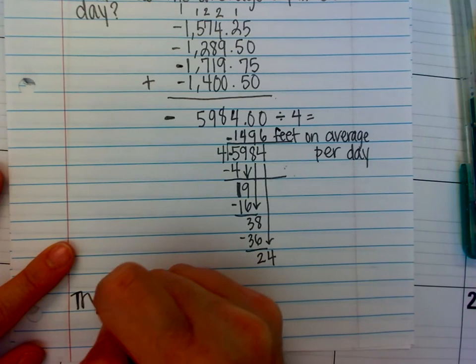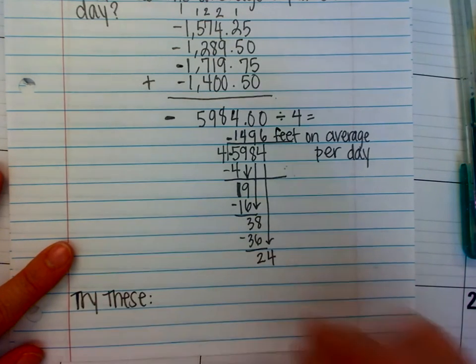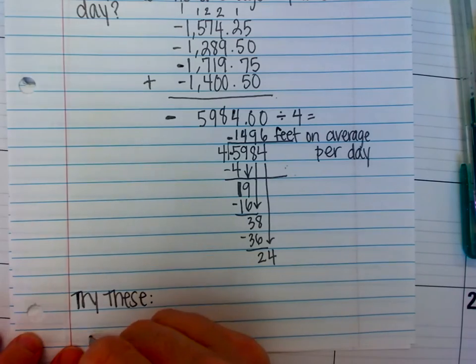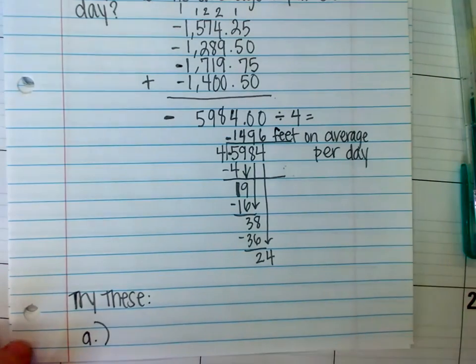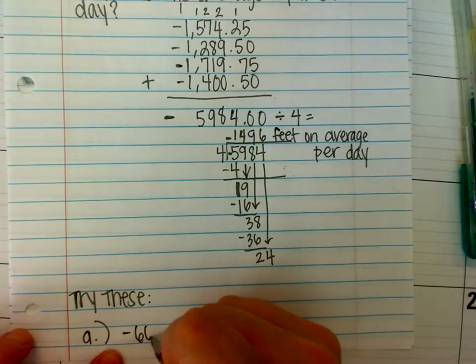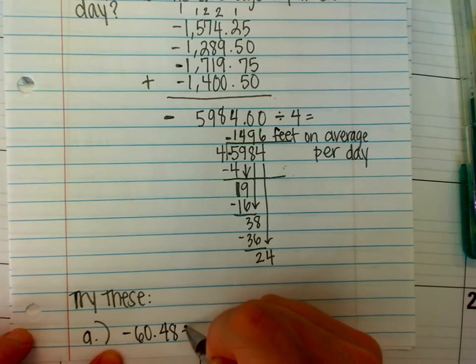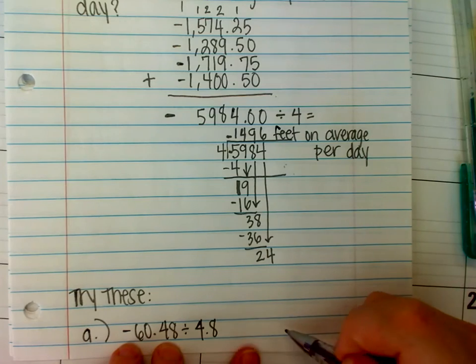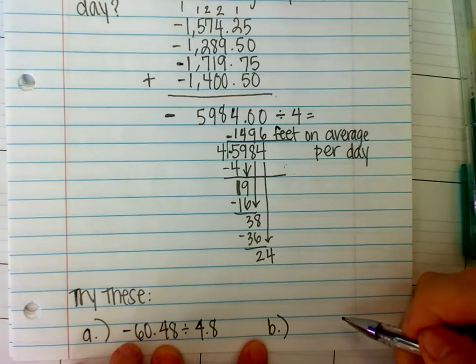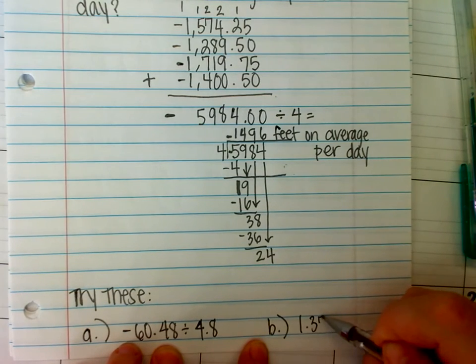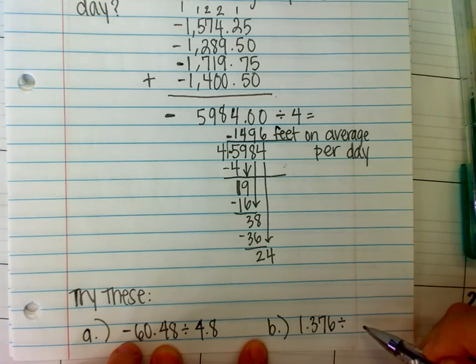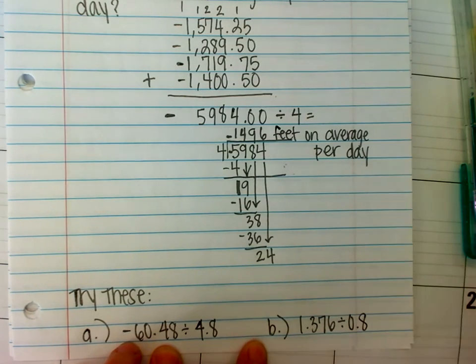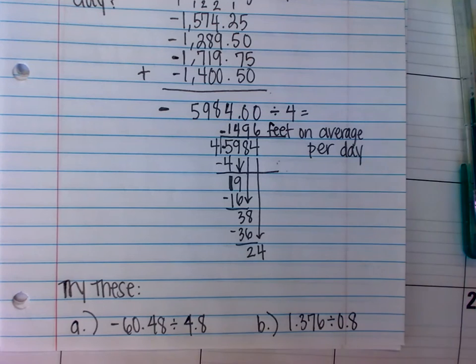Here are two try these for you. Negative 60.48 divided by 4.8 and 1.376 divided by 0.8. Go ahead and try those.